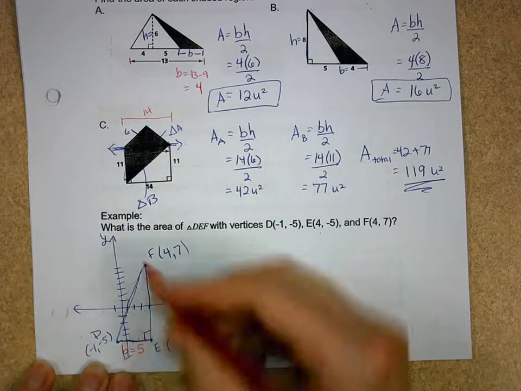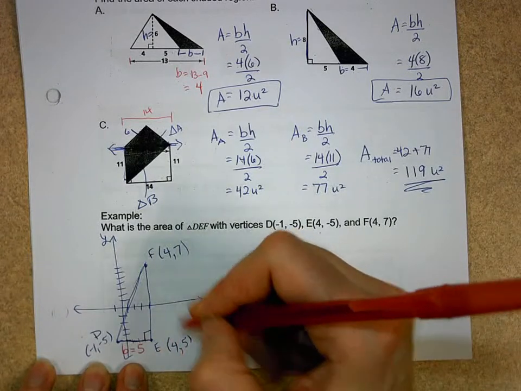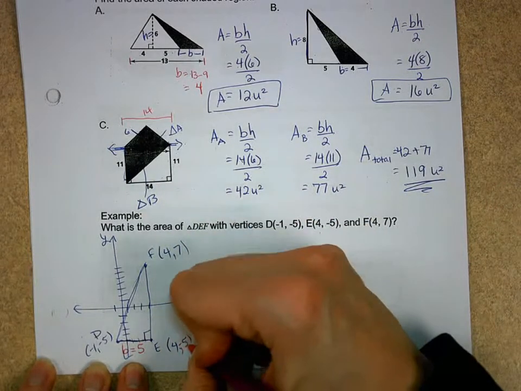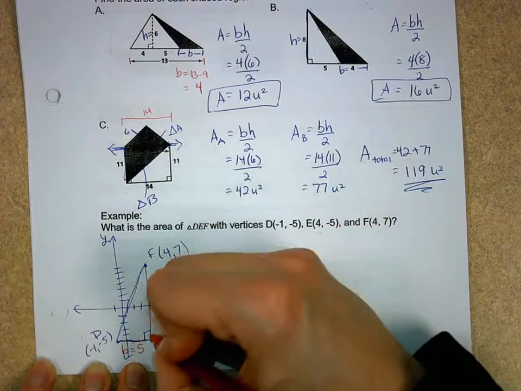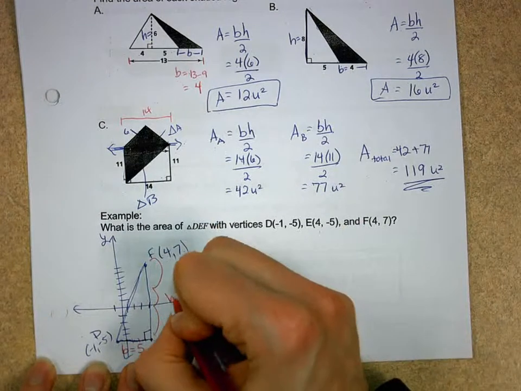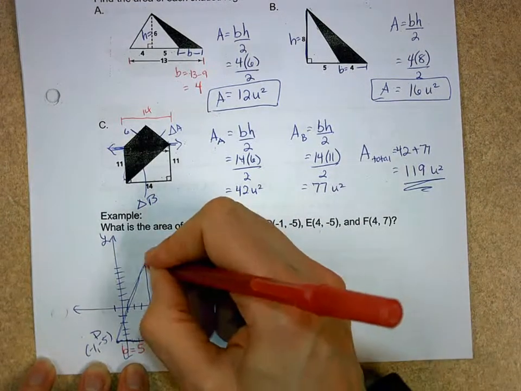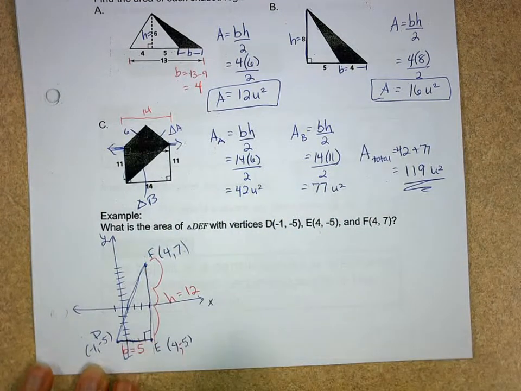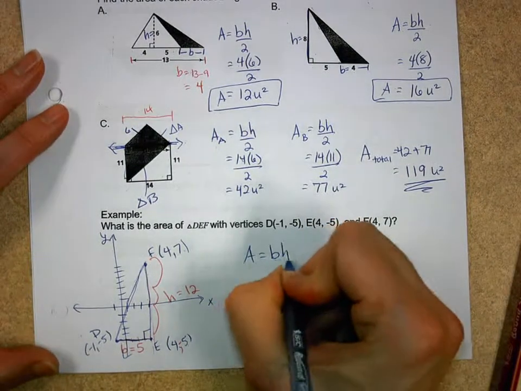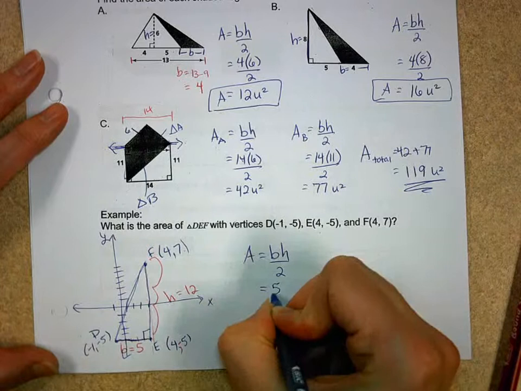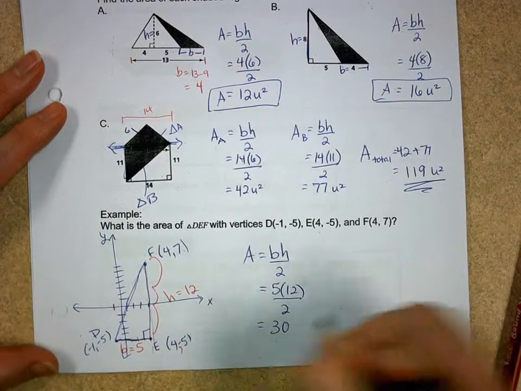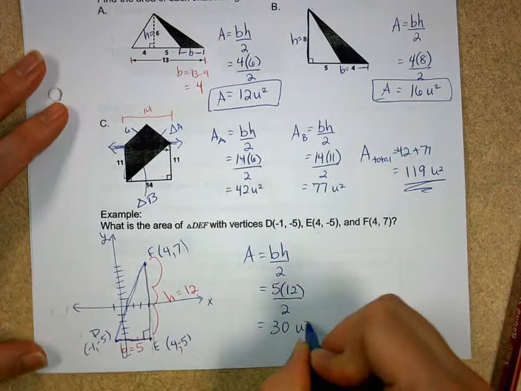Your base is 5. How high do I go up? That should be a negative there. -5 to +7. How high? Up 5, 7 more. You're right. The height is 12, because if I go to the top point and straight down, it's that side. It's a right triangle again. So the area is base times height over 2. The base is 5. The height is 12. We're going to get 30 square units.